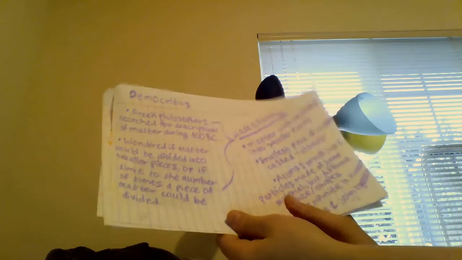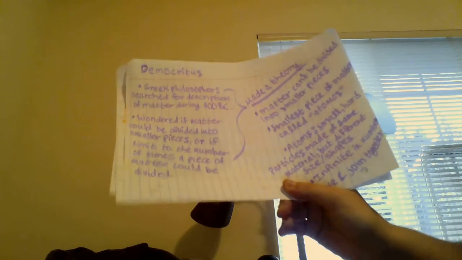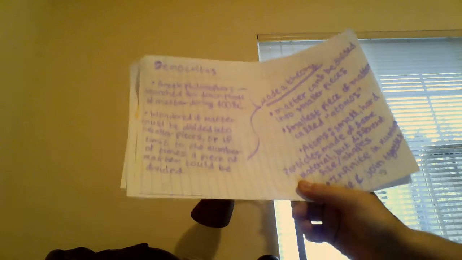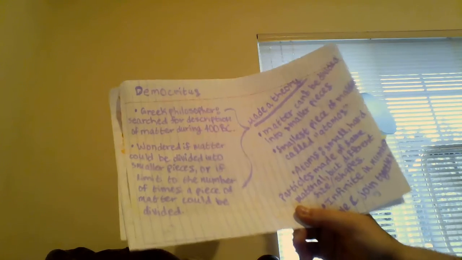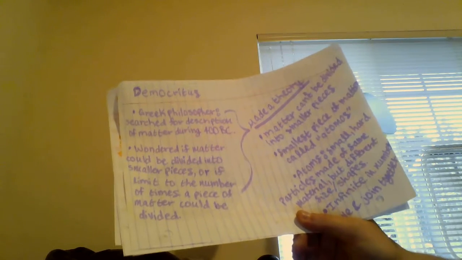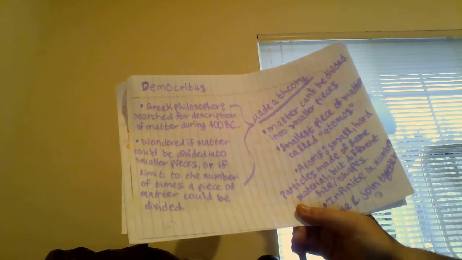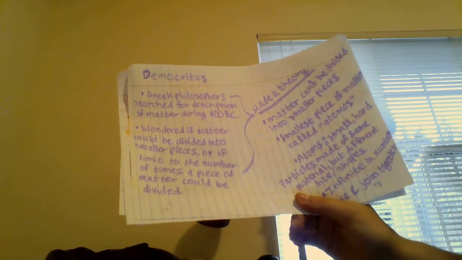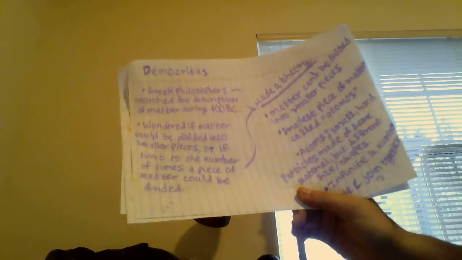Okay. So the Greek model, which is from Democritus, a Greek philosopher, began a search for a description of matter during 400 BC. He wondered if matter could be divided into smaller pieces or if there was a limit to the number of times a piece of matter could be divided.